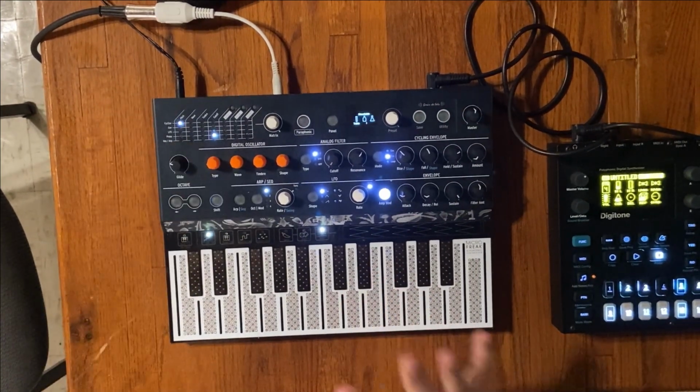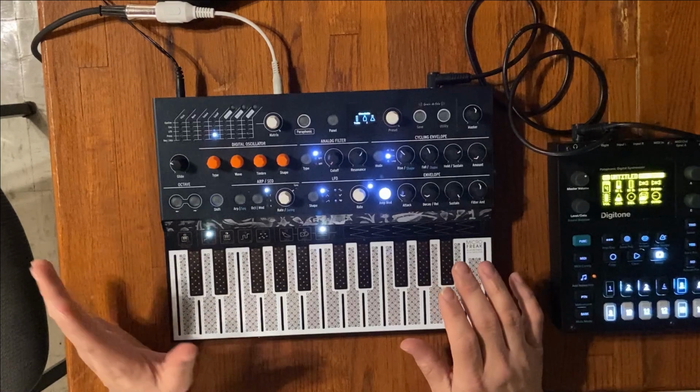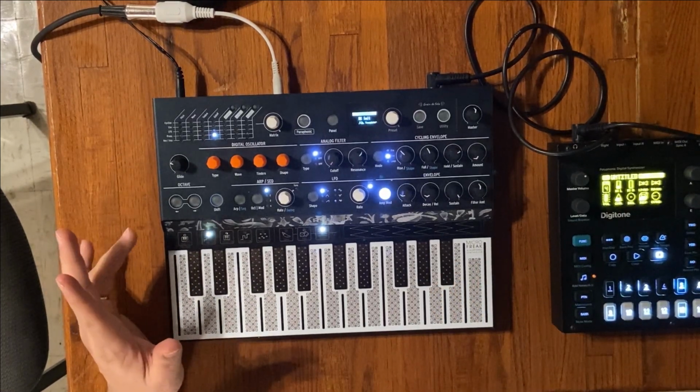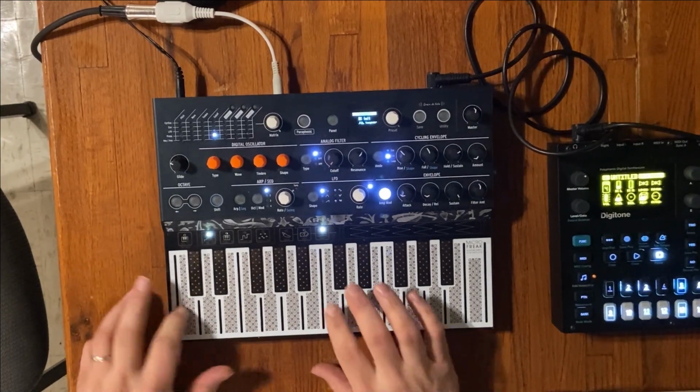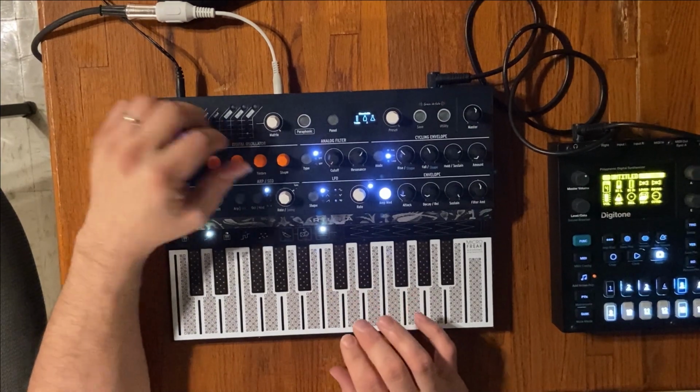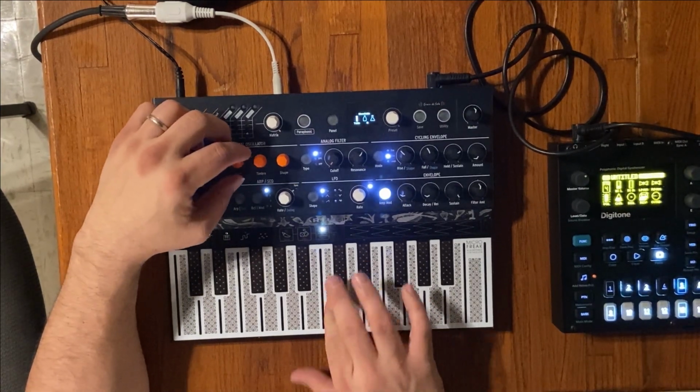All right, the wavetable oscillator is so great for breath control. There's so much cool stuff here. Okay. All right, so we have 16 wavetables.